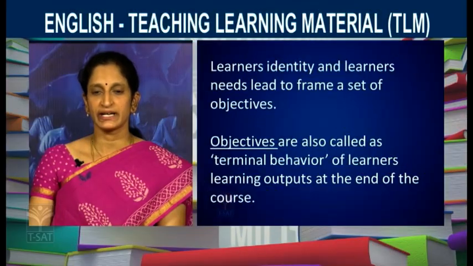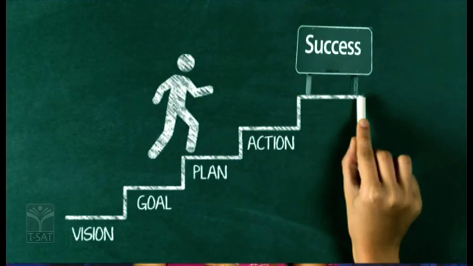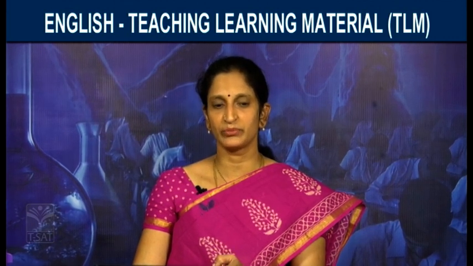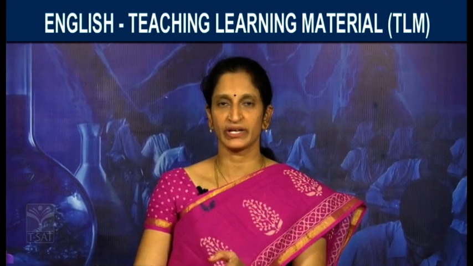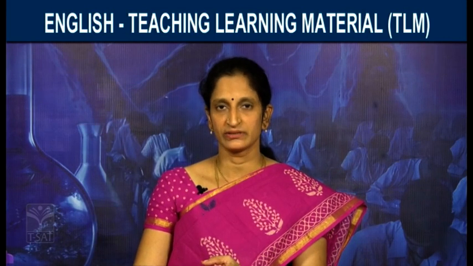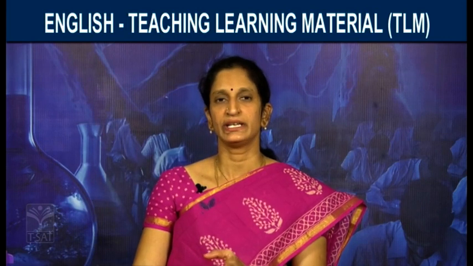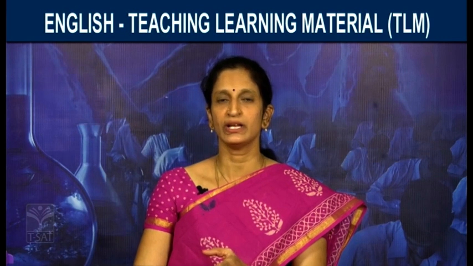So here the learner's identity and the learner's needs lead to framing a set of objectives. The ultimate aim of the curriculum or the syllabus is achieving the objectives. So to achieve these objectives, the learner's identity and the learner's needs are very, very important in achieving the objective.